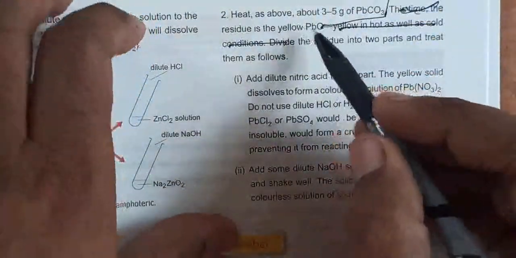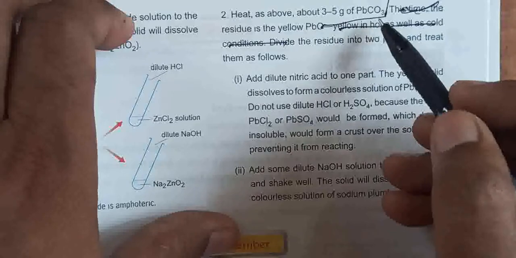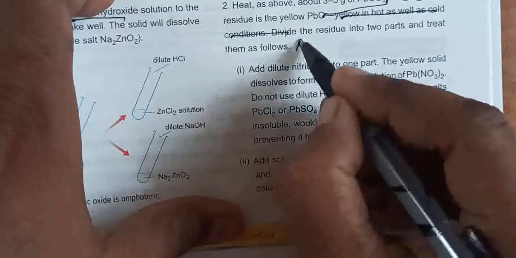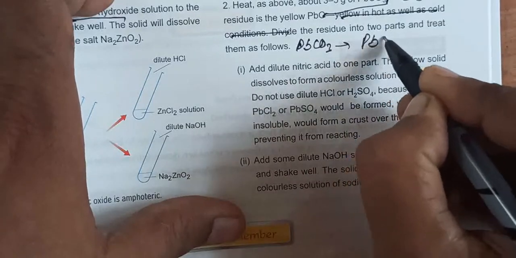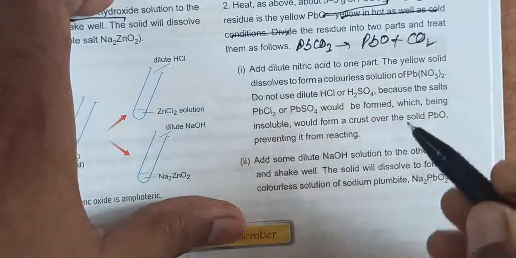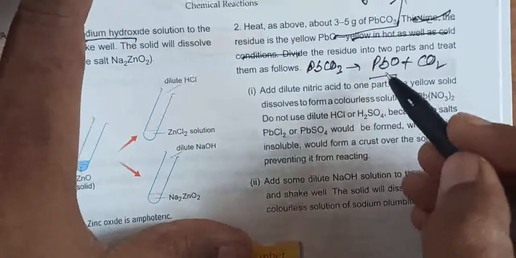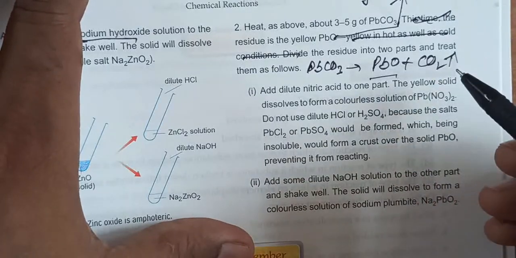Another example is lead carbonate. Take 3-5 gram of lead carbonate and heat. I am showing the reaction here. PbCO3 on heating forms PbO plus carbon dioxide. So PbO is formed as a residue, and carbon dioxide is a gas, it will escape.